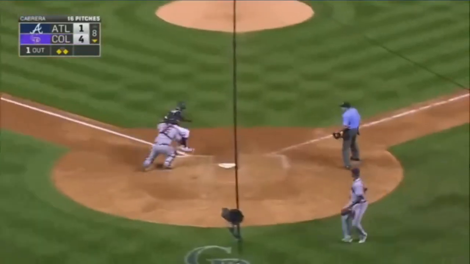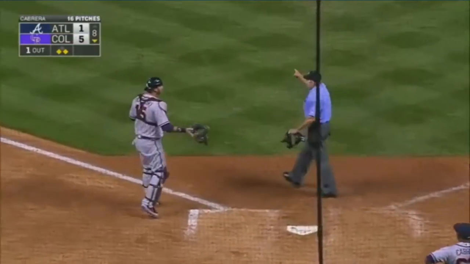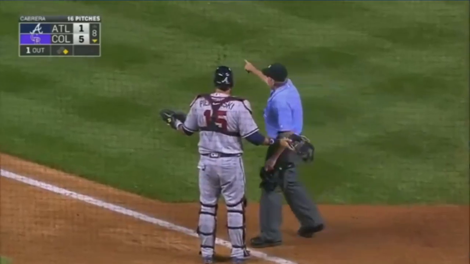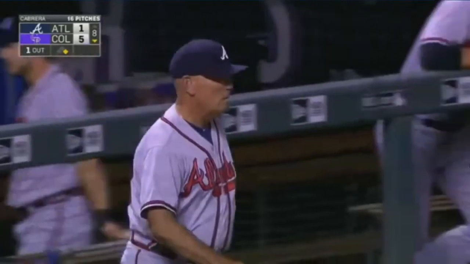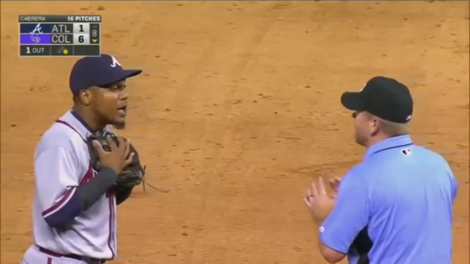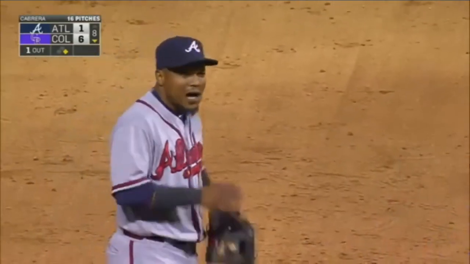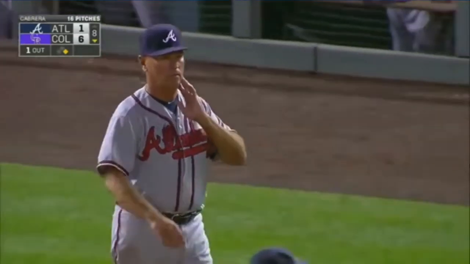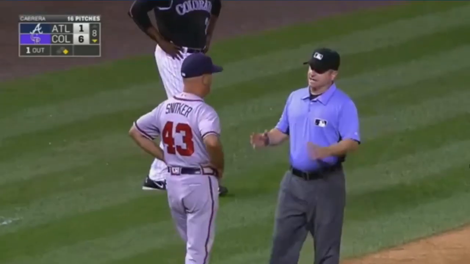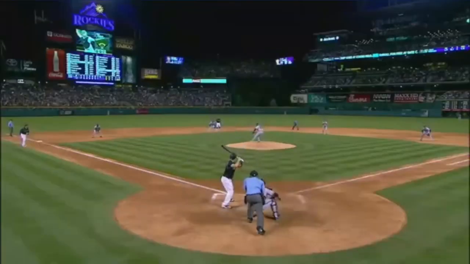A runner was obstructed by the shortstop. There's a very close play at home, and the plate umpire is pointing towards where the obstruction took place, which was at shortstop. And here's the replay.